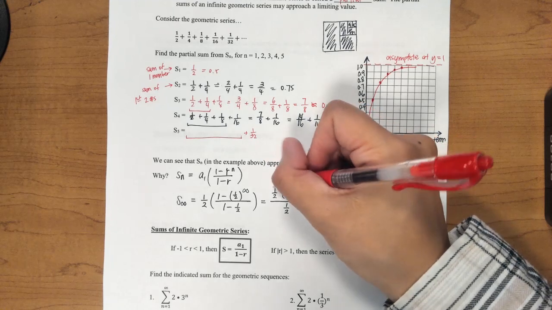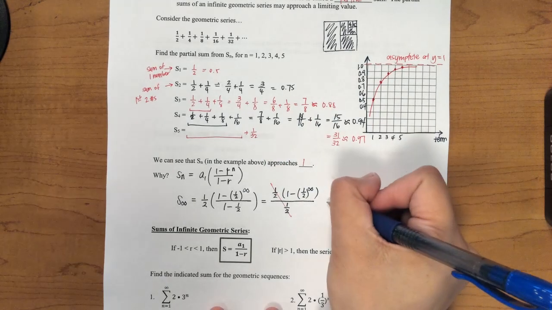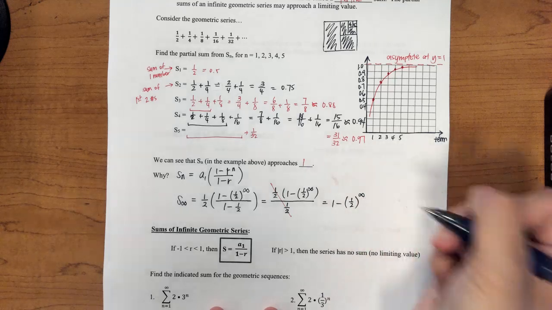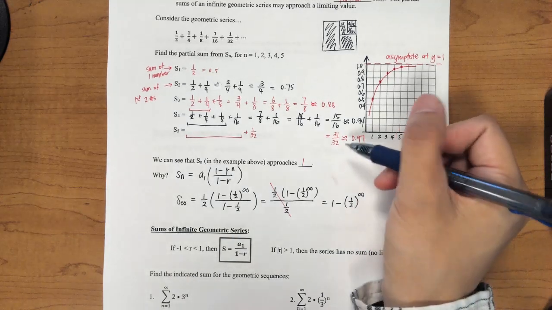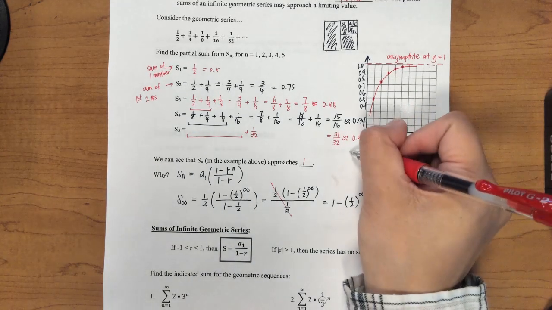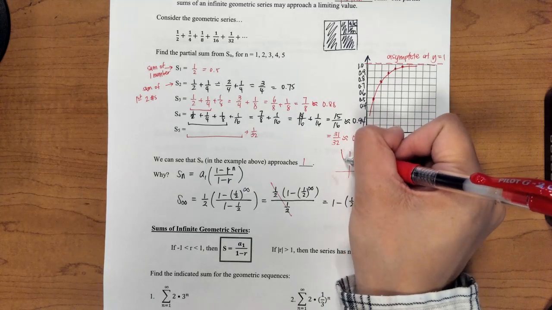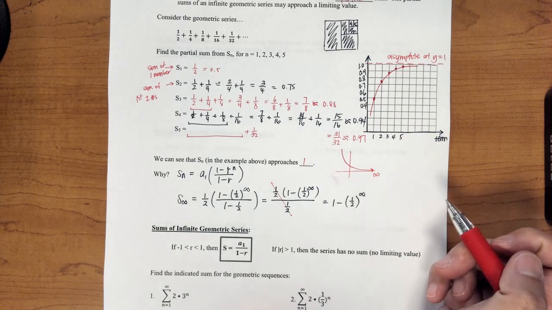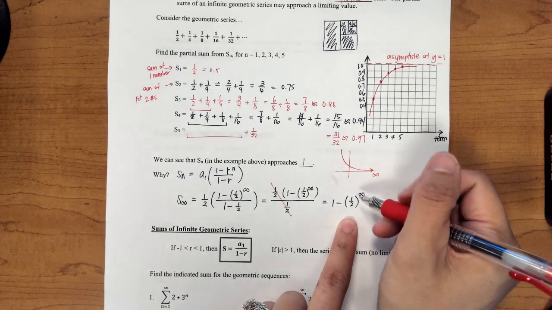Well, these two 1/2s cancel out, and we have 1 minus 1/2 to the infinity power. If you remember, an exponential decay function looks like this, and as we approach infinity, this function is going to approach 0.